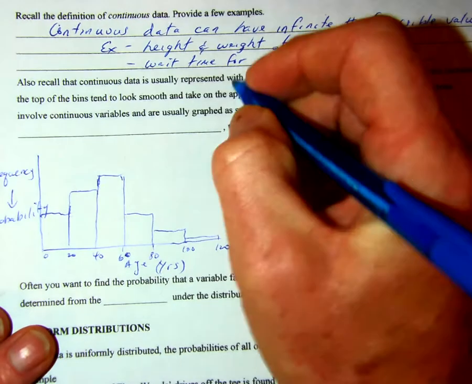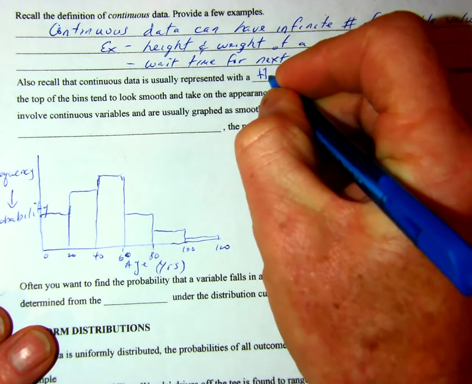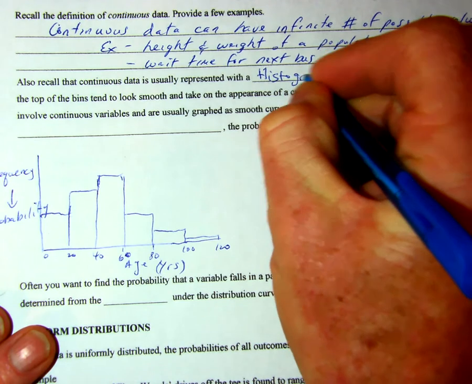I know you know the name. So is it histogram? Histogram. Oh, where'd you learn this word from?